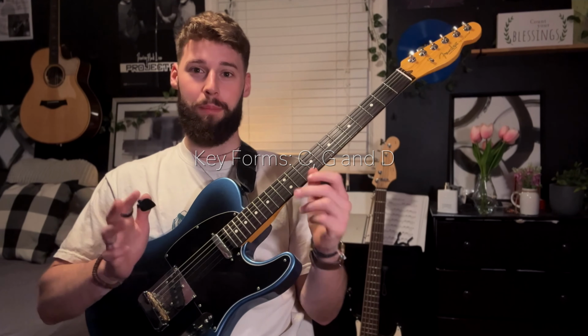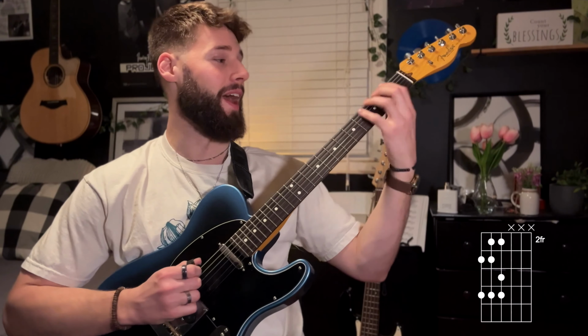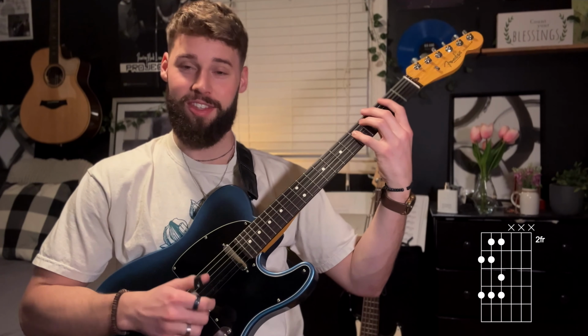7 chords that are built upon each note of a scale degree, particularly in easy keys: C, G, and D. The holy trinity of guitar key forms, I believe. So I'd usually start with G, right? We have our 1 chord, right? So we have 1, 2, 3, 4, 5, 6, 7, 1. That's the G major scale.